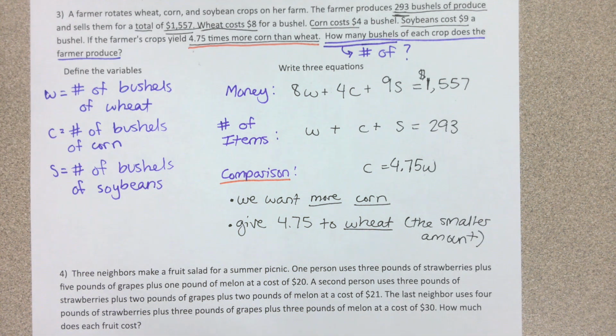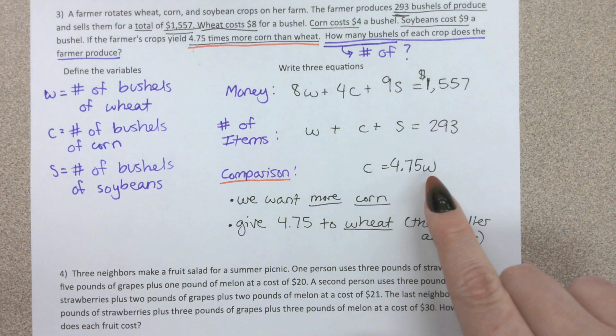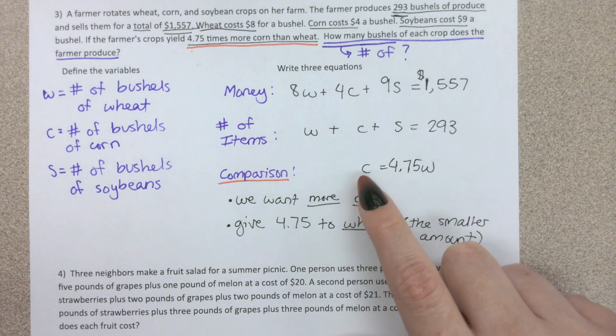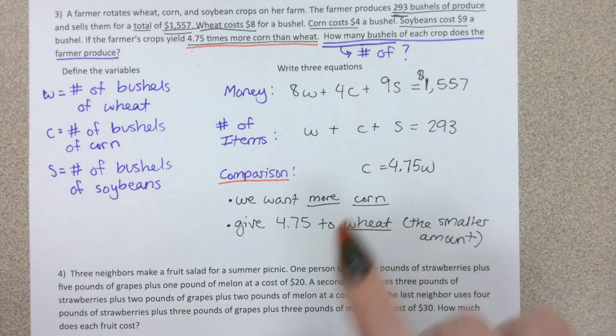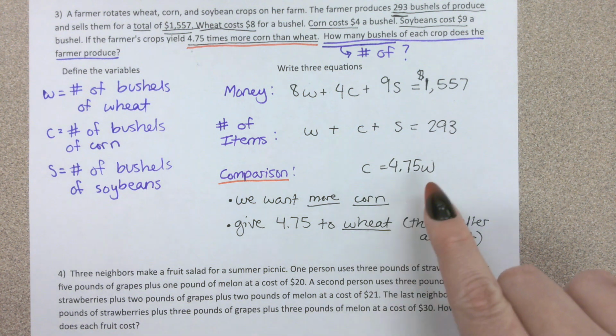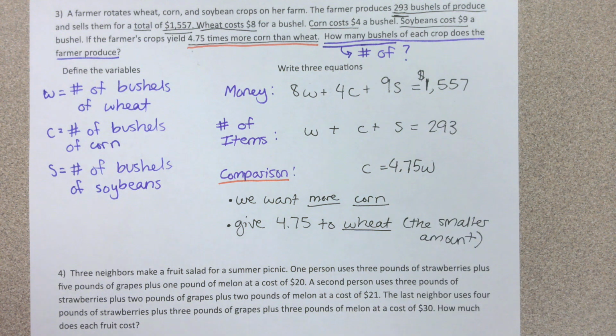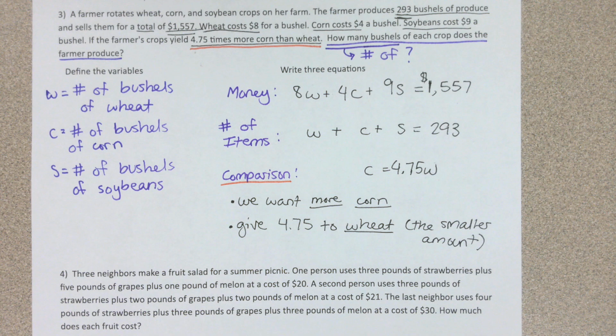W is whatever W is. But W times this, that tells me how much corn I have. So that's going to make this number bigger. So the bigger number is fine. It can stand on its own. The smaller number needs a little help. So you're going to attach that number to it. That's kind of how I see it. And we're done. These are our three equations.